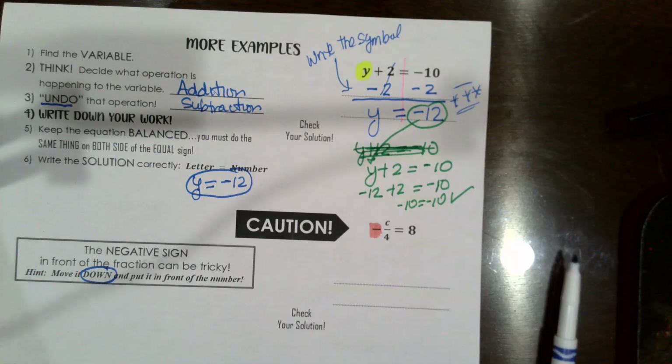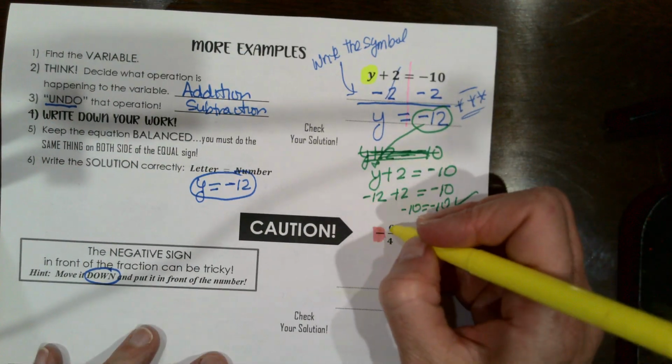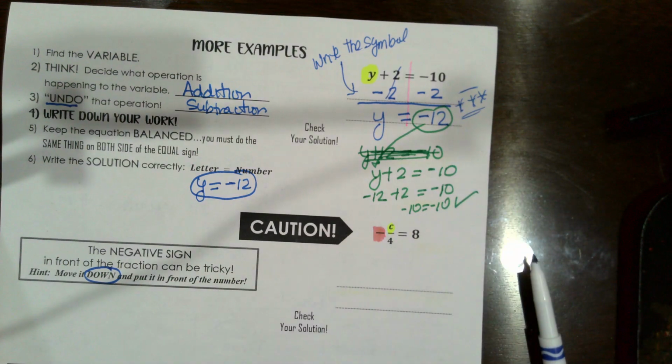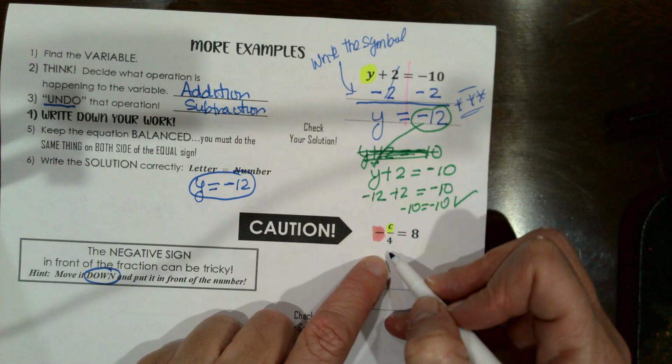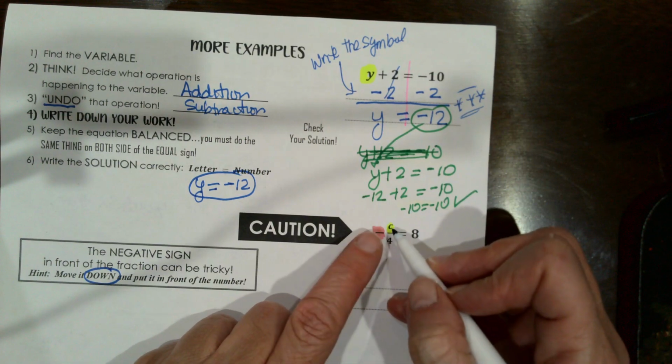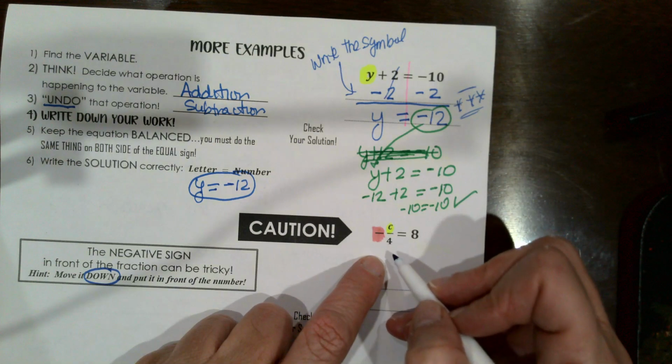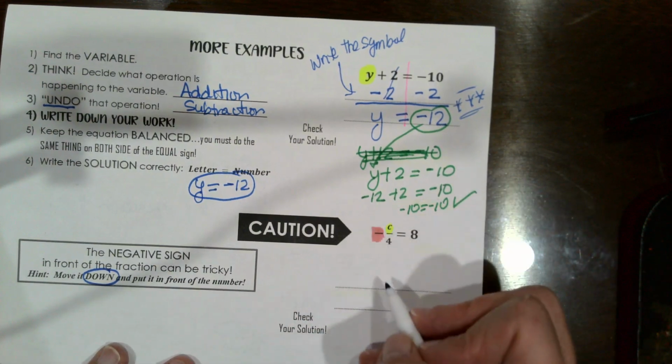Find that variable. In this case, the variable is on top of the fraction bar. Okay, and so what is currently happening? The C is being divided by the 4. We have to undo division with multiplication. So we are going to real quickly rewrite this.